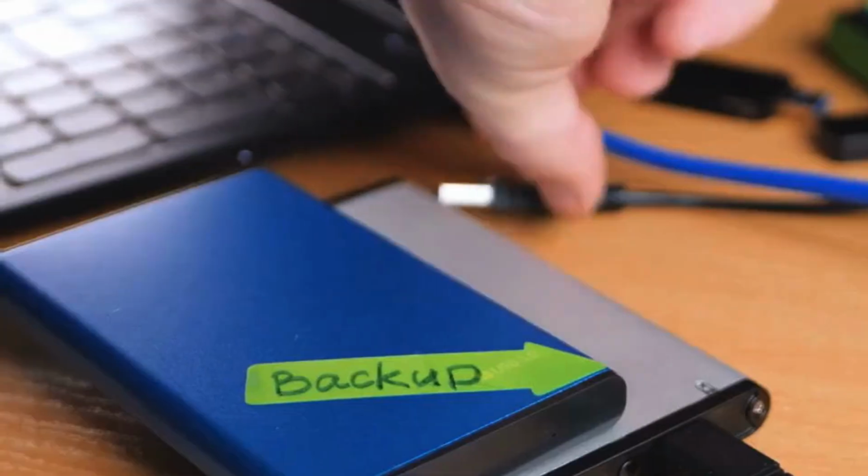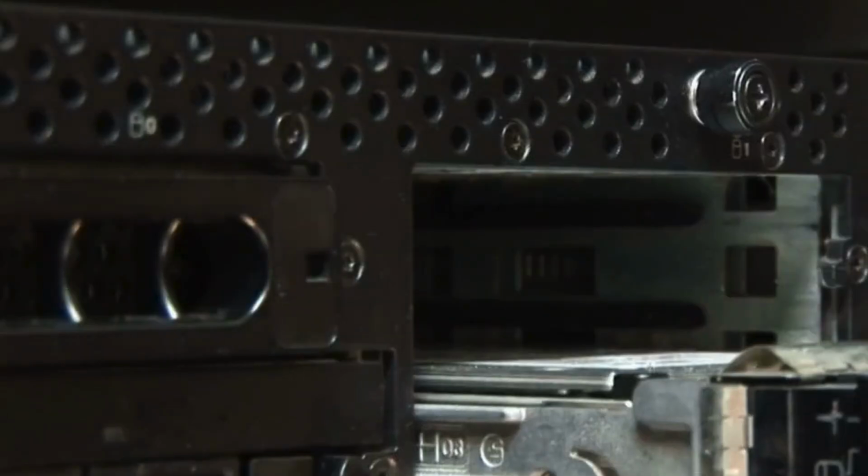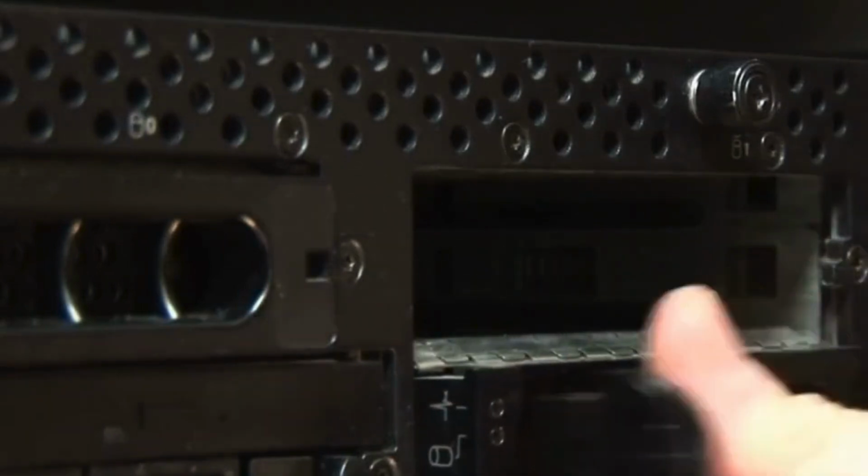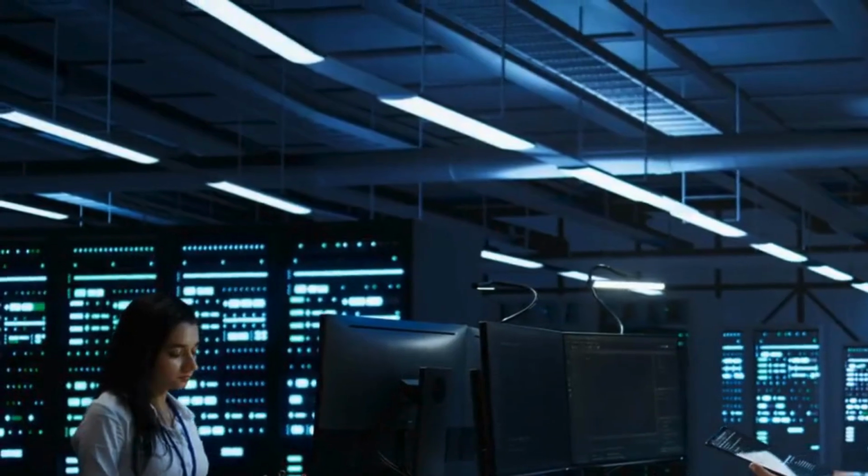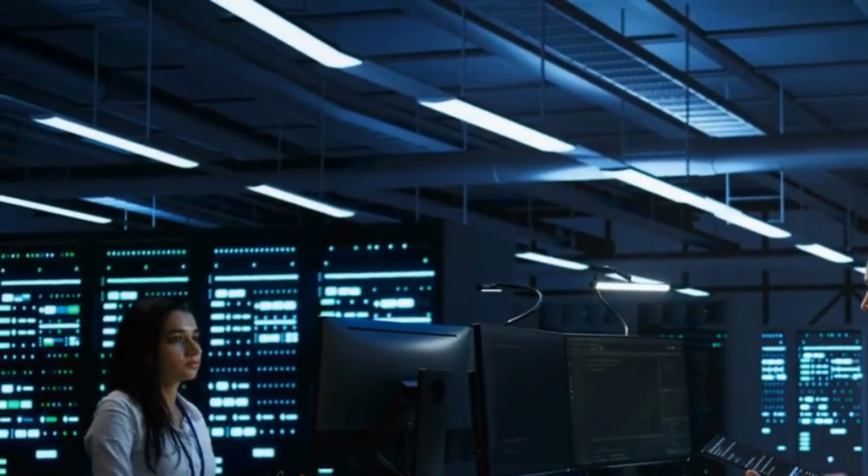How to use a laptop as a cloud storage server. Tired of paying for cloud storage? Did you know you can use your old laptop as your own personal cloud server? Let's unlock this tech secret.